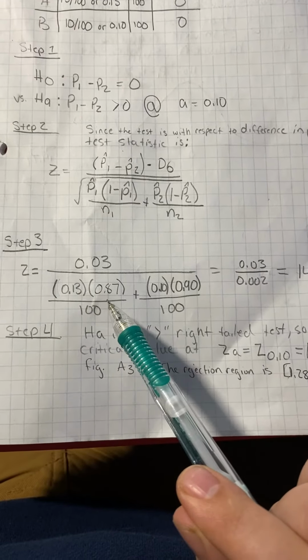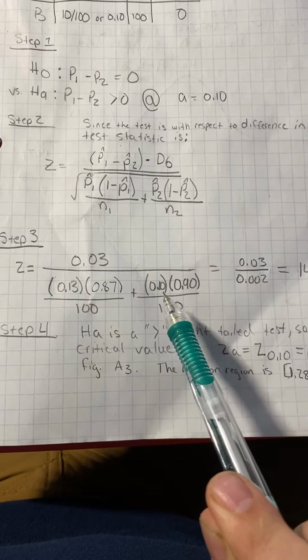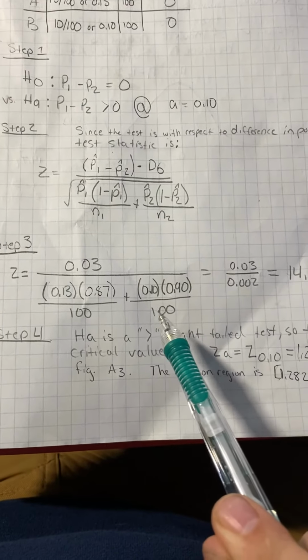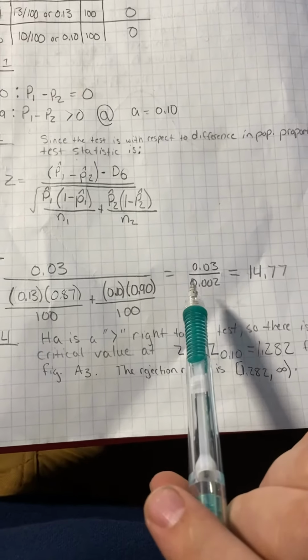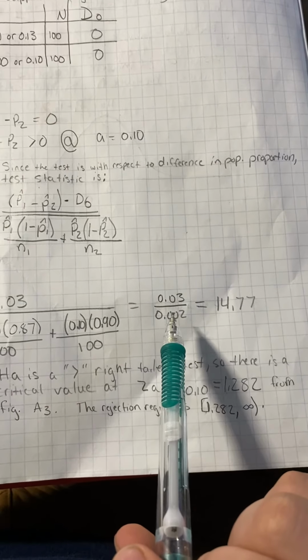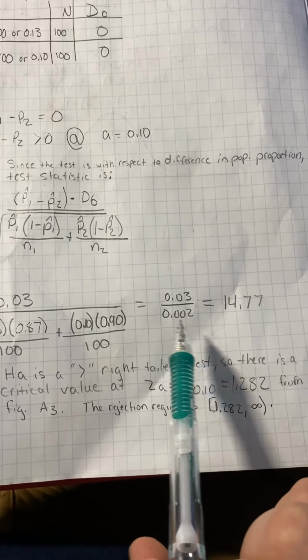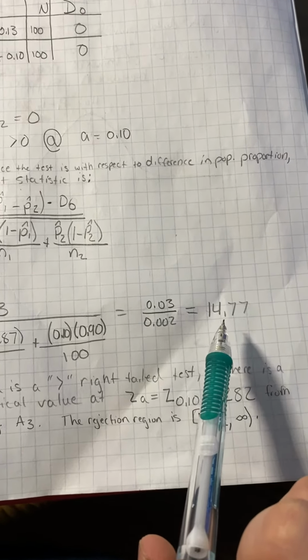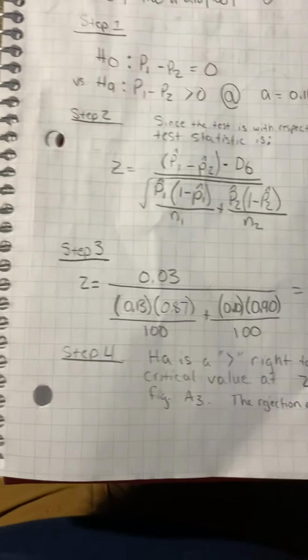0.13 times 0.87 divided by 100 plus 0.10 times 0.90 divided by 100. And you math all that out, it equals 0.03 divided by 0.002. And that equals a z-value of 14.77.